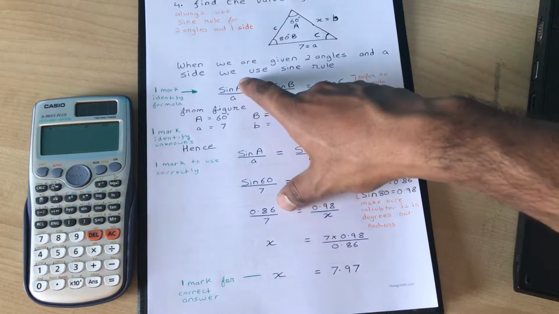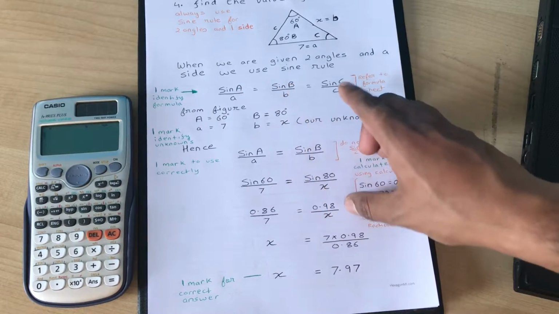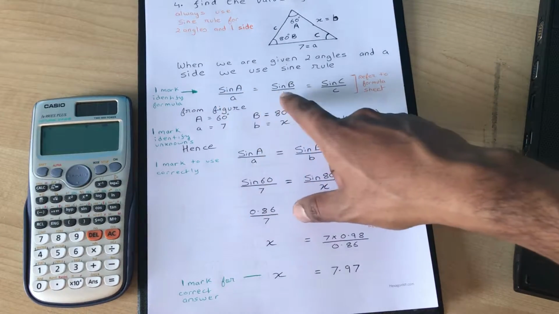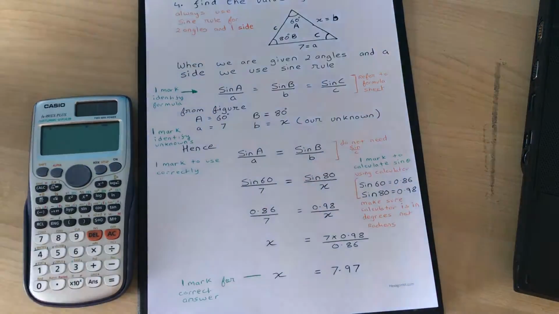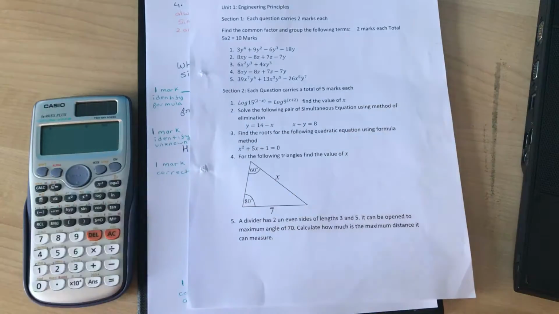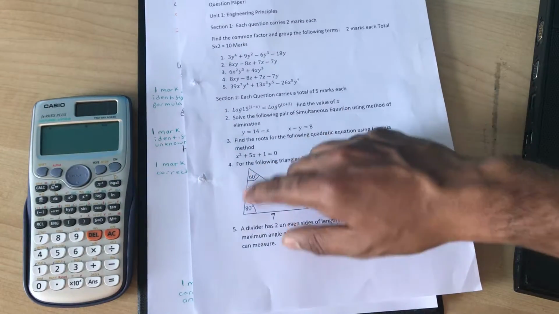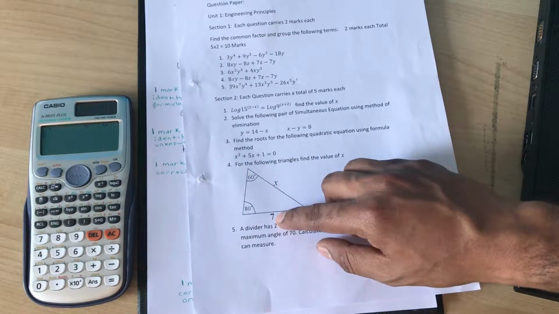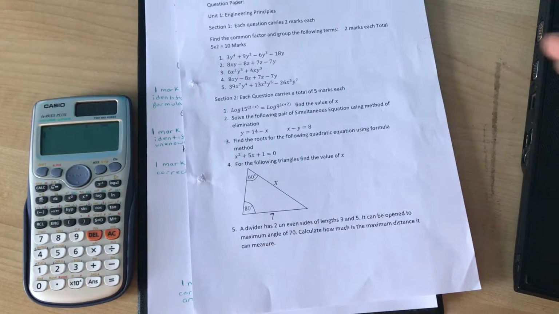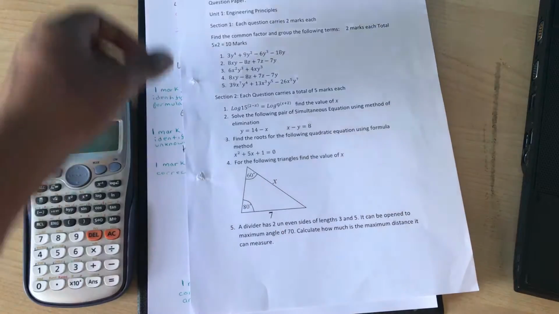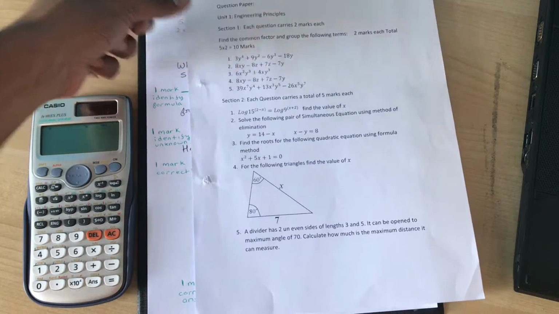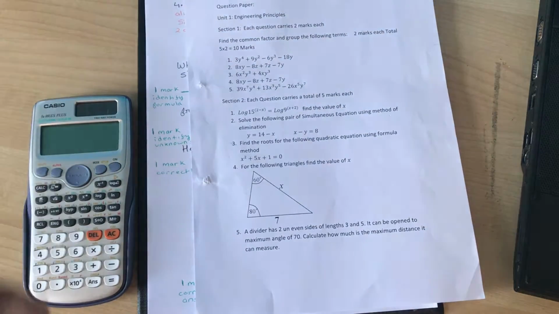Now what does capital A, capital B, capital C, small a, small b and small c stand for? If you take a look at the problem which I have here in the question paper, I have two angles, an unknown side and a known side. Now I am going to name this figure. Basically I'm going to give each angle a letter and each side another letter. Now how am I going to do that?